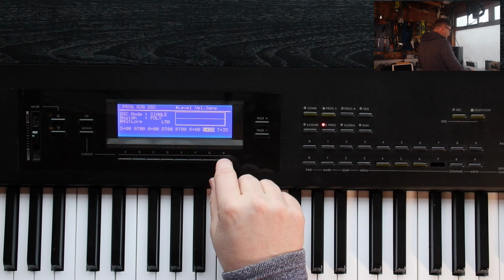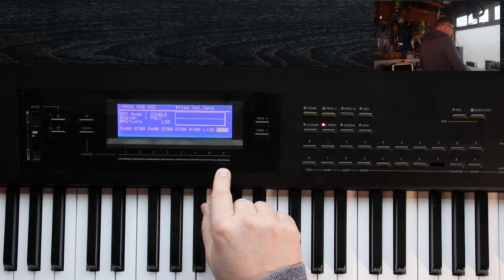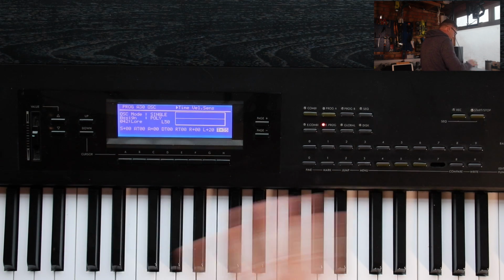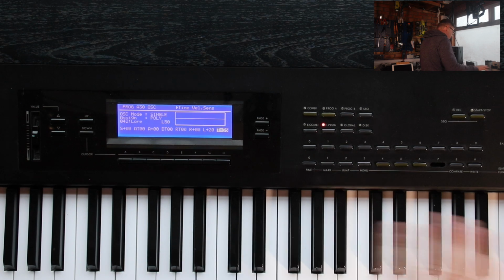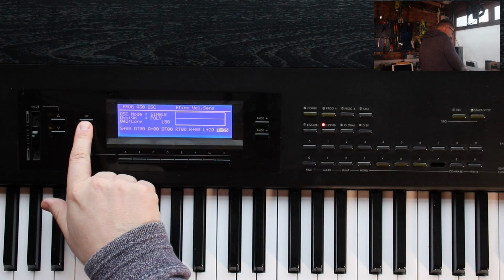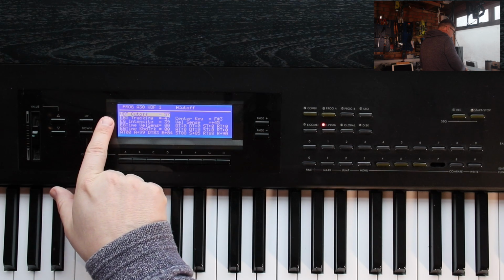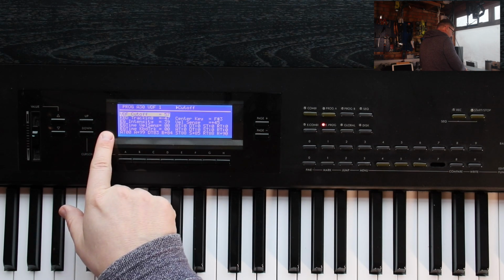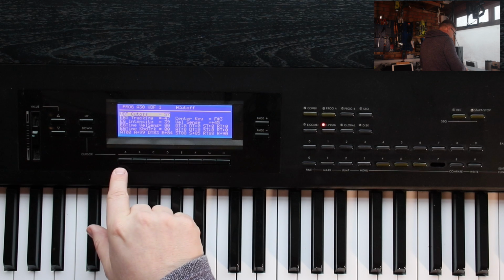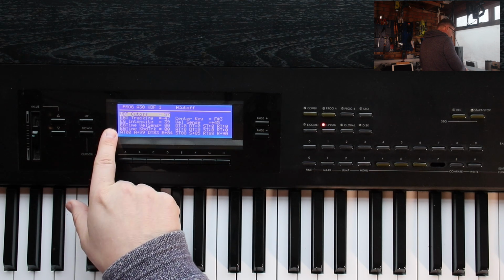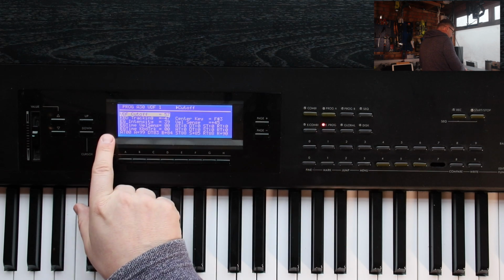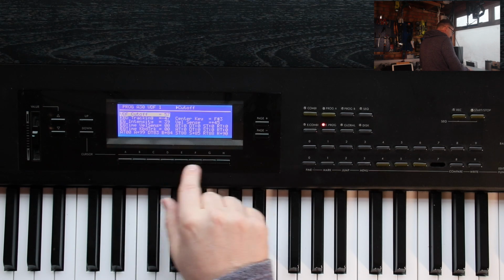What's the velocity sensitivity? And what's the time velocity sensitivity? As in, how long does it need to hold? So that's the first page, and if we then go through the second page, you can see you've got a whole bunch of parameters here. EQ intensity, EQ velocity sensitivity, attack decay, etc. That's on the second screen.